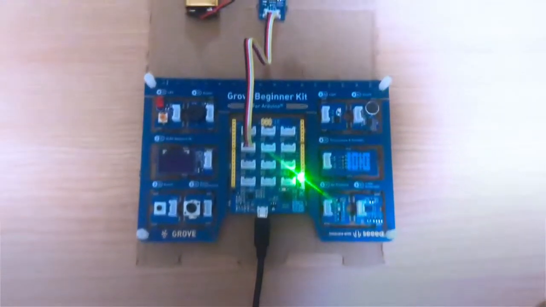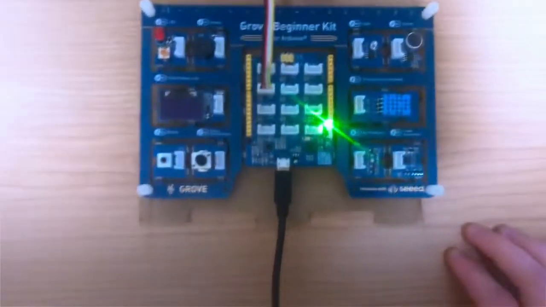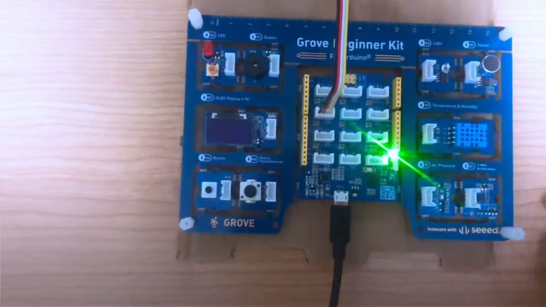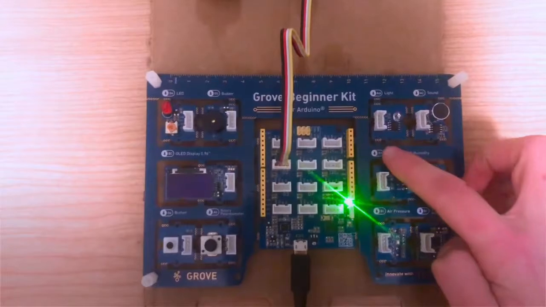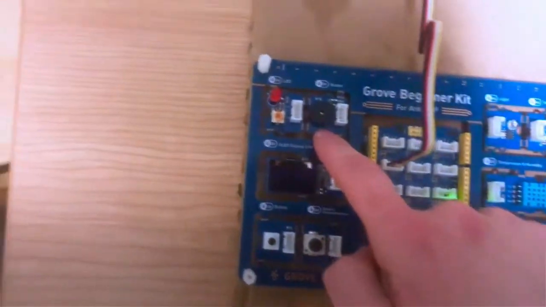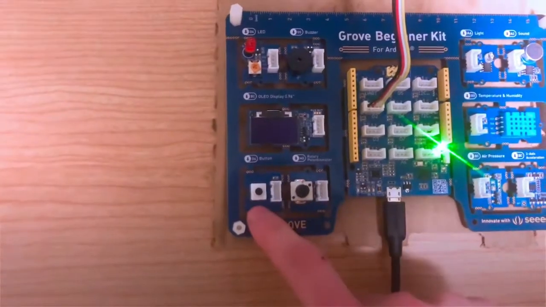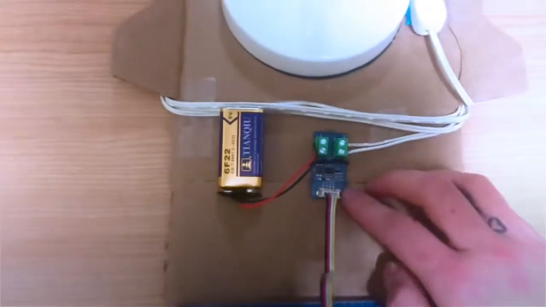Now, the system makes use of an Arduino Nano compatible board. I used a Grove beginner kit. It also uses an analog sound sensor, analog light sensor, digital buzzer, analog rotary potentiometer, a button, a voltage converter, a 9-volt battery, and a lamp.